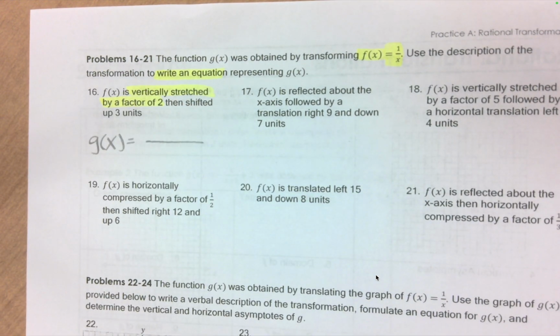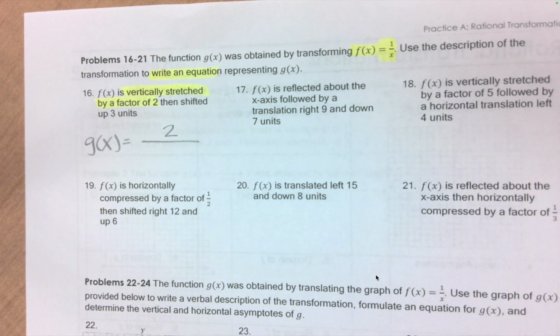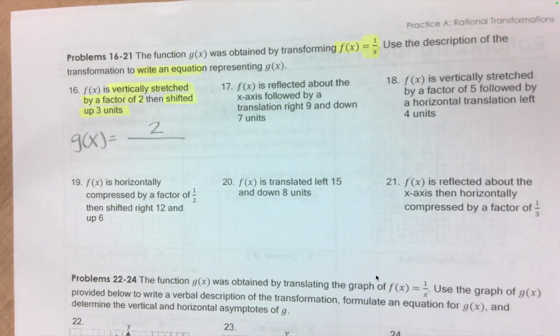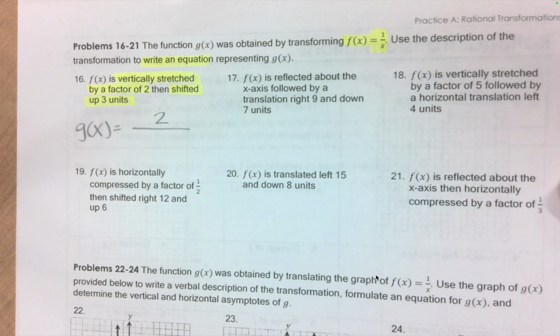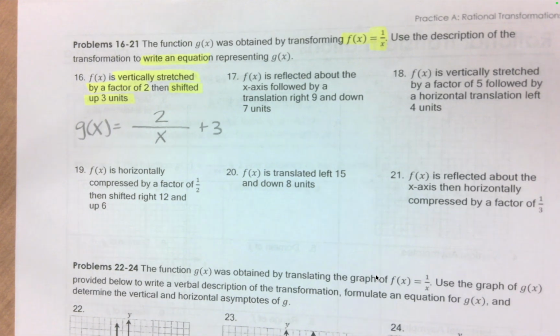So like we had the 8 on the other one, we have a 2 for this one. And shifted up 3. Because it's going up, that means the plus 3 is going to go outside the fraction. So we just have x and then plus 3 over here. That's all you're doing for these problems, writing your equation. Use the formula on that second page of your notes.